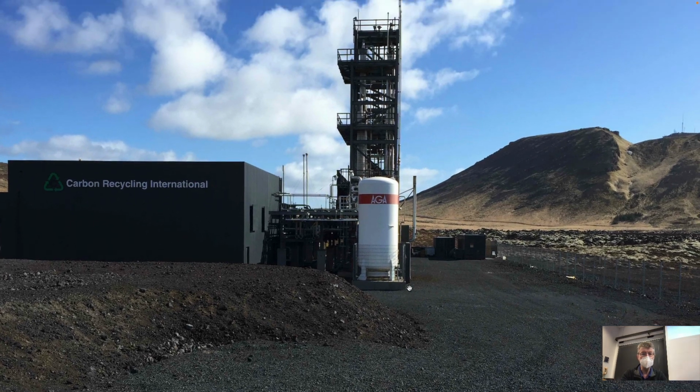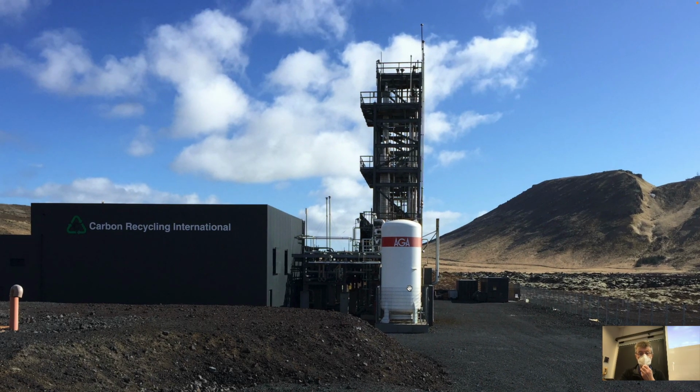This is the so-called CarbFix site, where the idea is to inject into the basalt a fluid that contains water and carbon dioxide. And the idea is that the carbon dioxide gets mineralized into carbonate and geologically or mineralogically bound to the basalt by its injection.